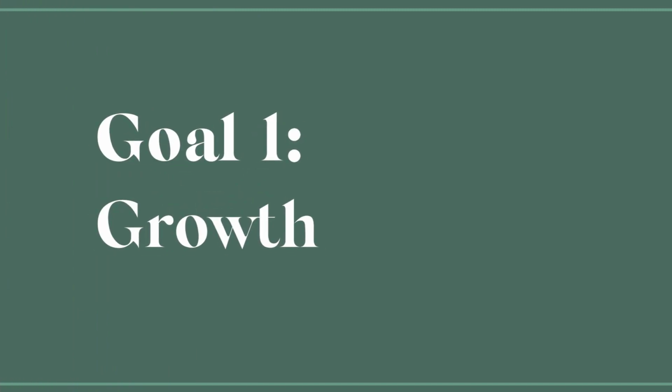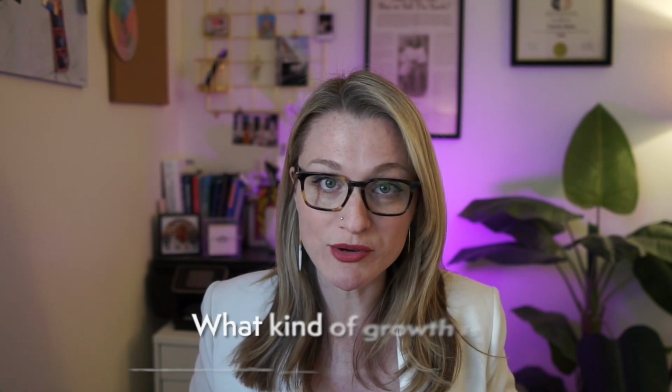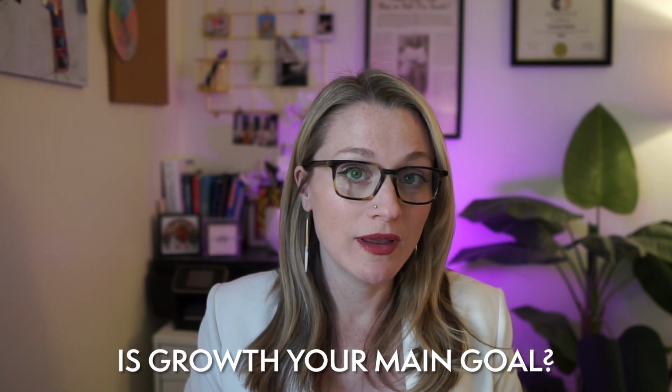The first type of goals that you want to be paying attention to are growth goals. Now, you don't necessarily need week over week, month over month goals. You might have cohort by cohort goals in place. But either way, you should keep in mind what kind of growth is reasonable for your community. Number 1 is growth actually might not be your goal. It's totally fine if growing a large community is not a huge piece of your aspirations. In fact, I honor that. But if that's the case, you need to acknowledge that now and then let that go.